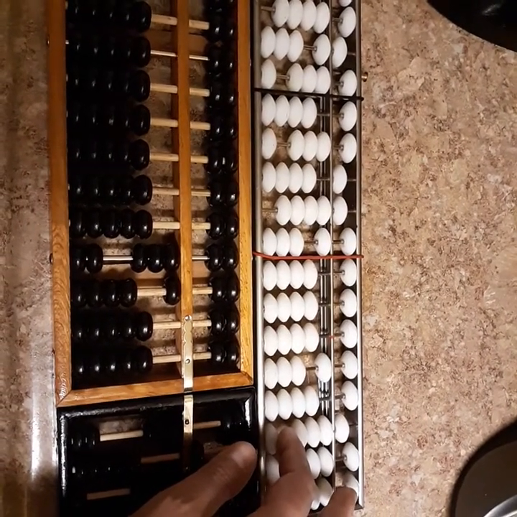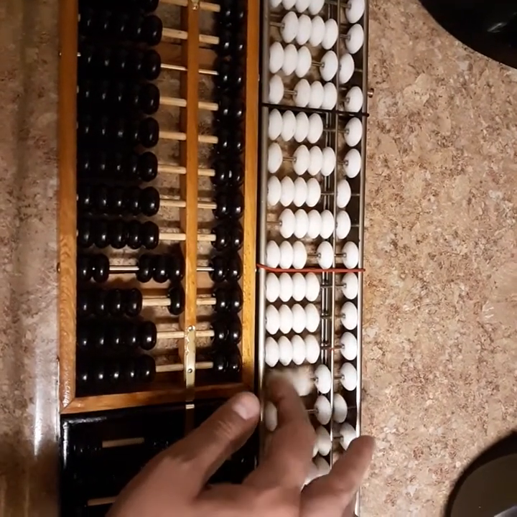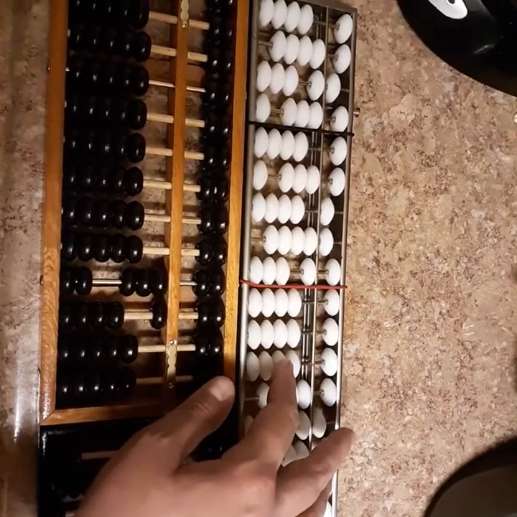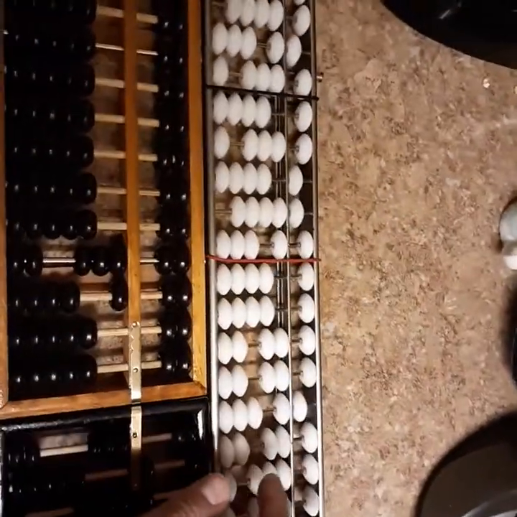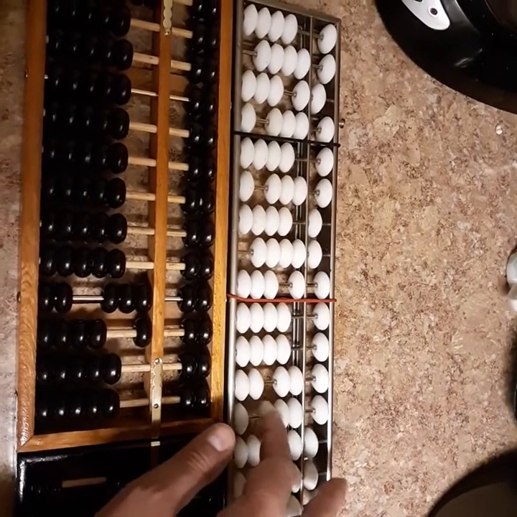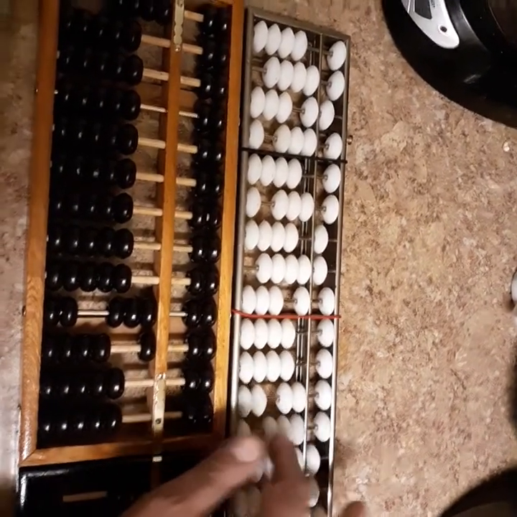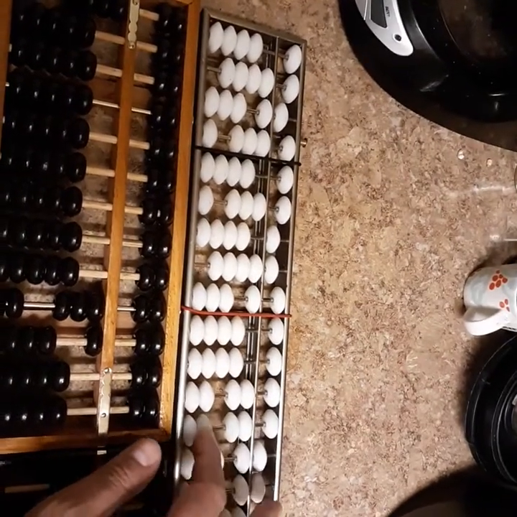6 times 9 is 54. 6 times 3 is 30. 6 times 3 is 18. Then 4 times 1 is 4. 4 times 9 is 36.